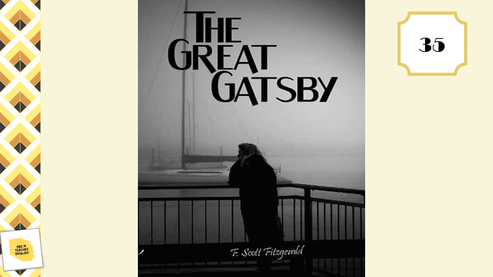Like cover number 5, this one makes use of the intrigue and atmosphere created by the use of a black and white photograph. Here, as in cover number 5, the character is facing away from the camera, looking over the water. And on the water is a yacht, a plaything of the rich and famous.